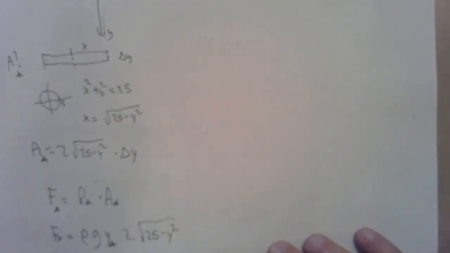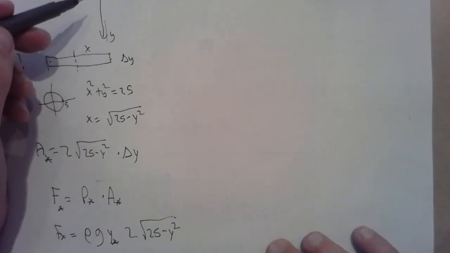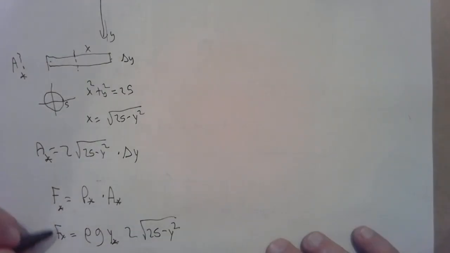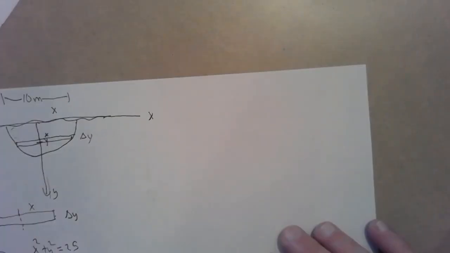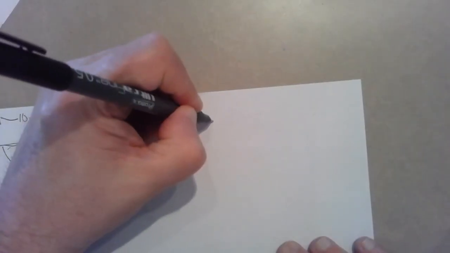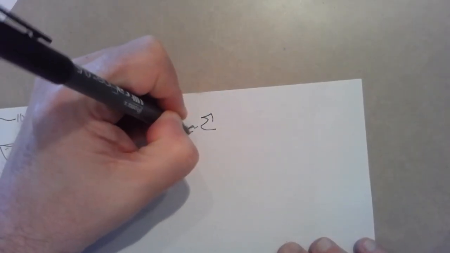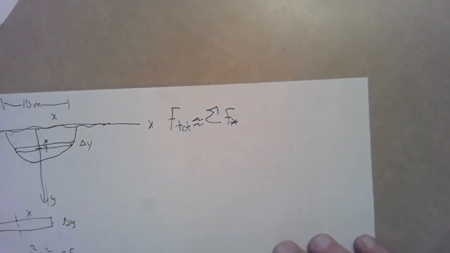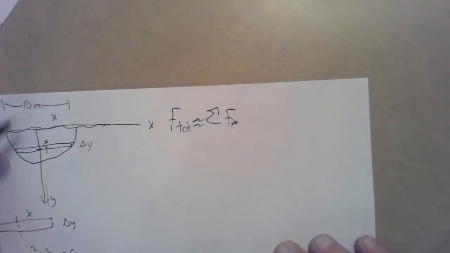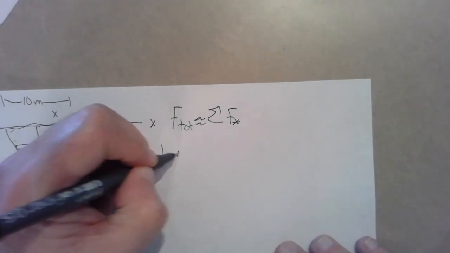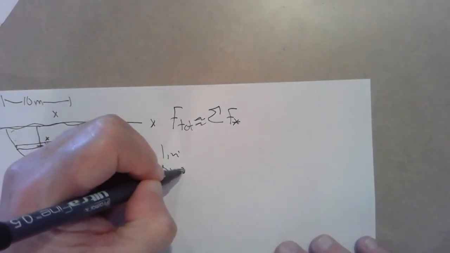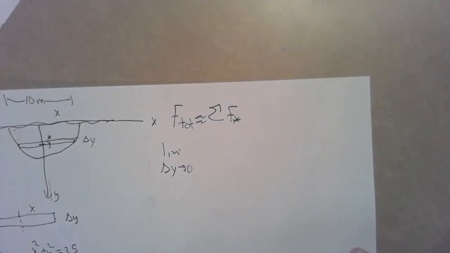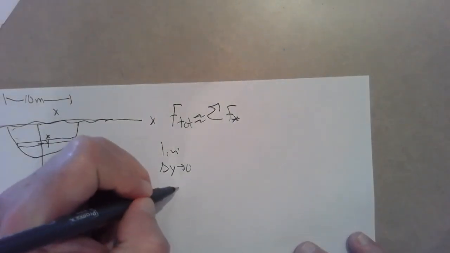Now I've got force at some particular depth in terms of y. Then my total force is always approximately the sum of all those F stars, all the different little rectangles I could draw here. We take the limit as delta y goes to 0. That's the same as taking the limit as n goes to infinity, an infinite number of rectangles. And we get the integral.